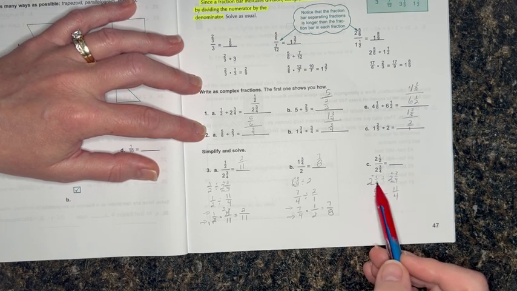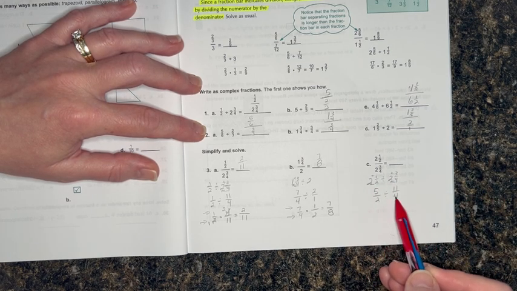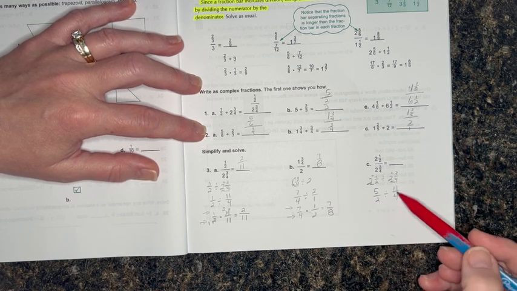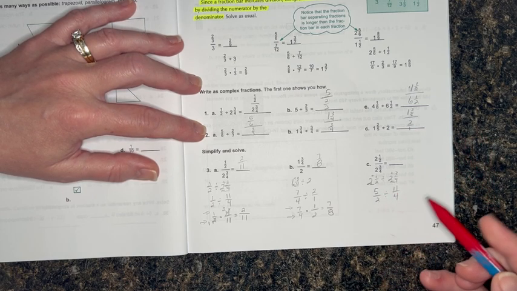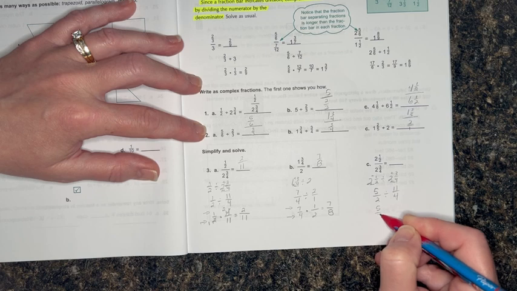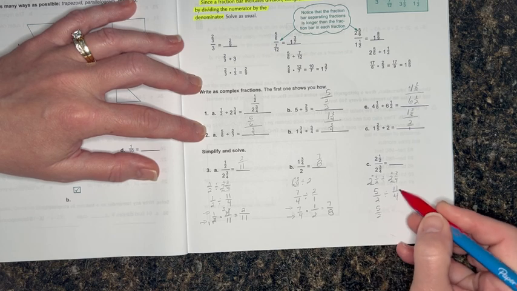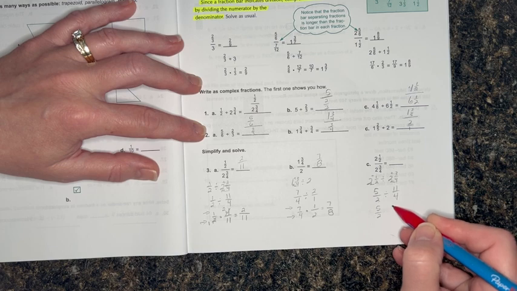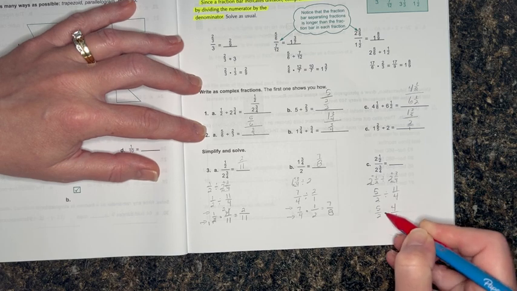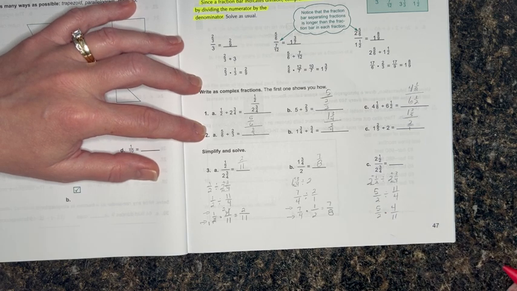Remember, whatever's our denominator here becomes our denominator here. Now again, we cannot divide a fraction by a fraction. So our first fraction stays, and then we flip-flop multiply. We take the reciprocal of this, so it becomes 4/11, and we multiply.